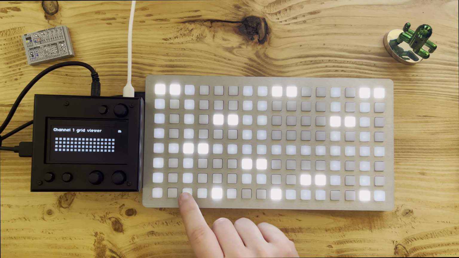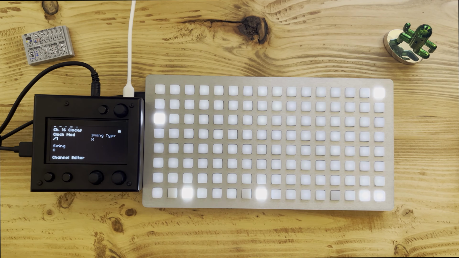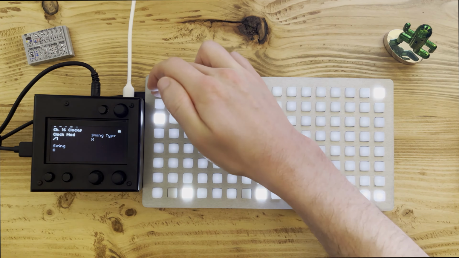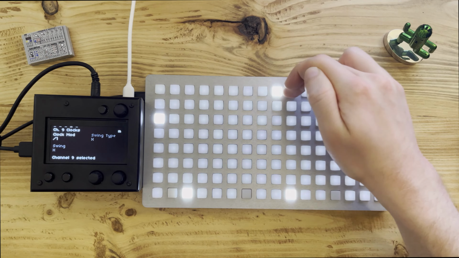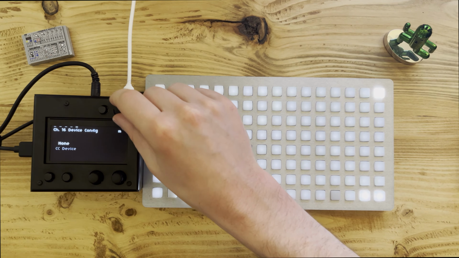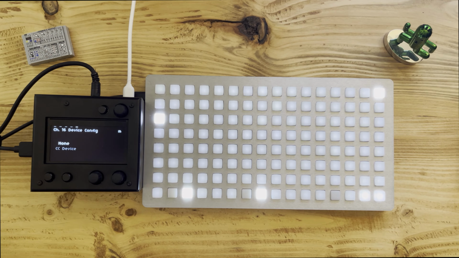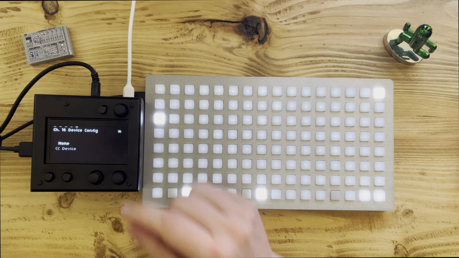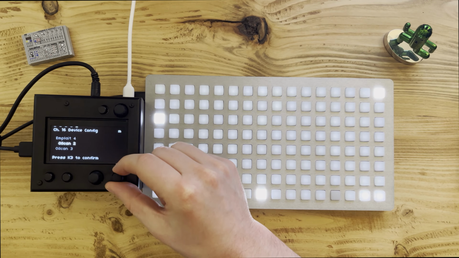Next, let's take a look at the channel editor. So, as mentioned before, the channel editor has 16 different channels, each one representing a different device or sound source in your studio. This could be MIDI devices, so hardware devices controlled by MIDI, or it could be internal devices installed on your Norns as part of the NB ecosystem.